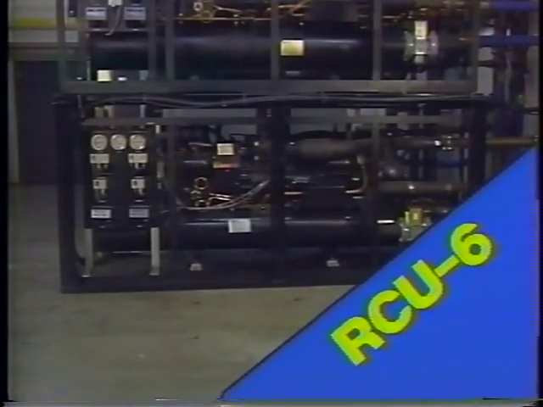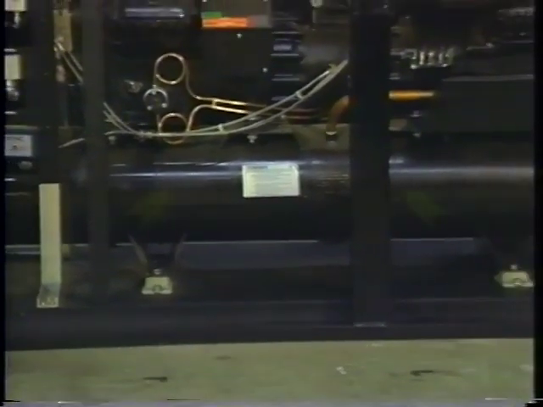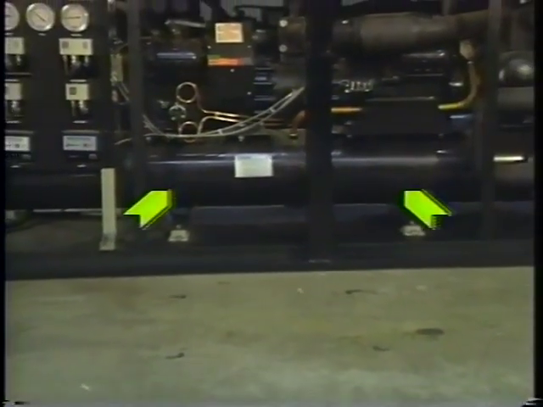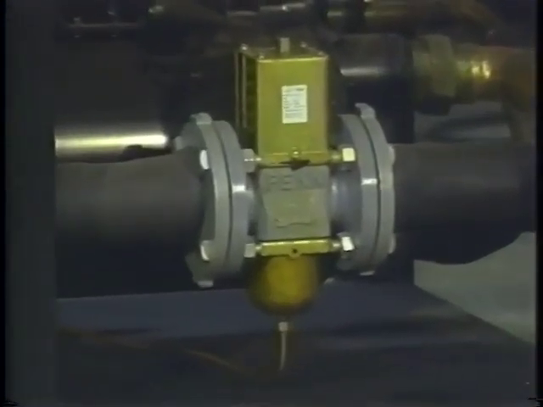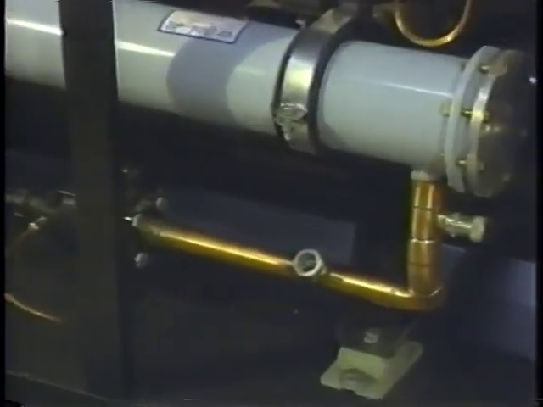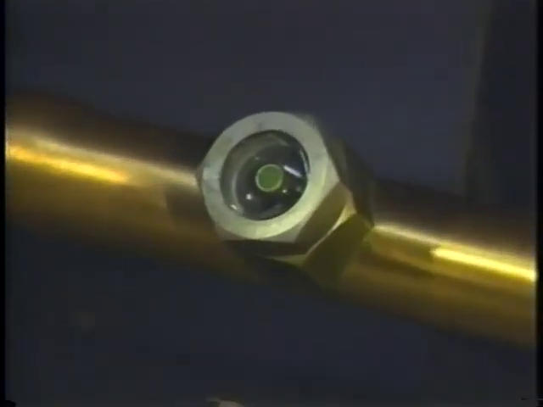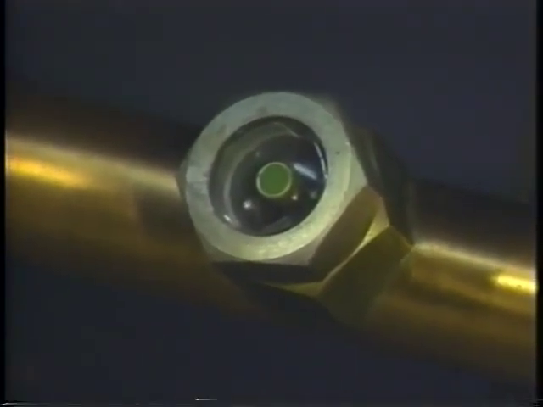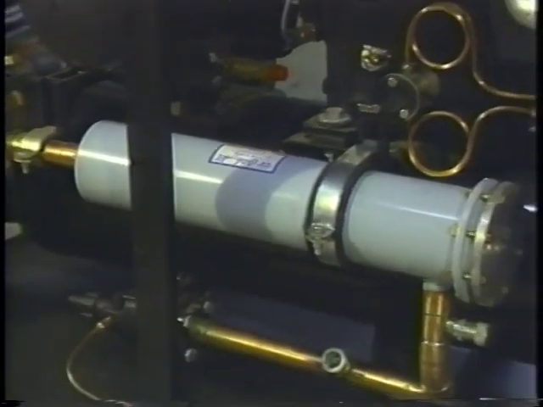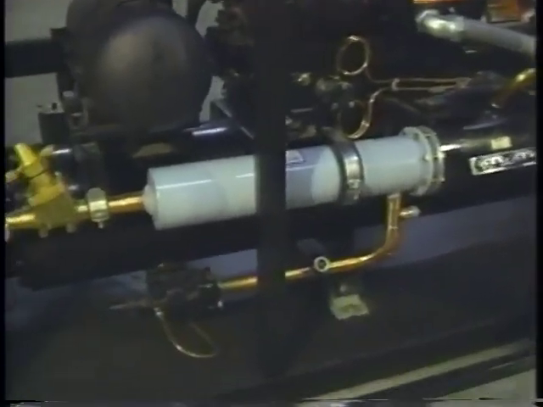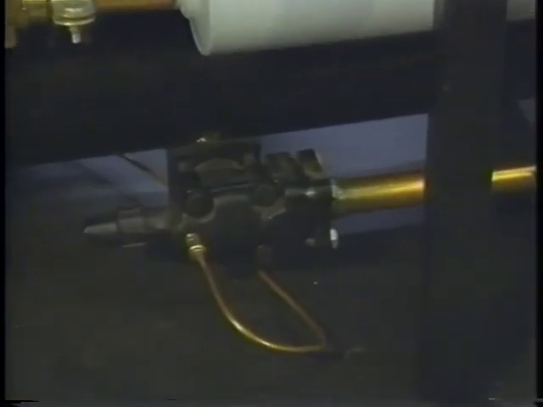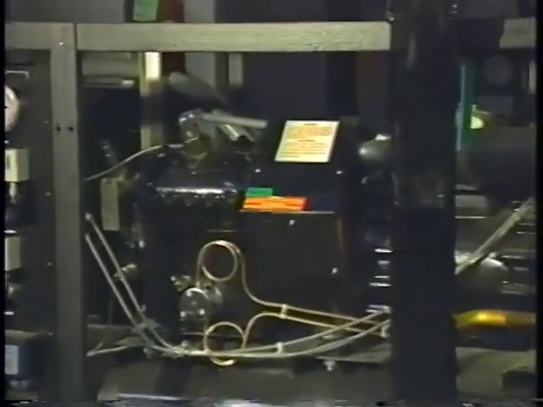The RCU 6 consists of the following refrigeration components: condenser receiver, water regulating valve, liquid lined sight glass, liquid lined filter dryer, liquid line shutoff valve, unloader solenoid valve.